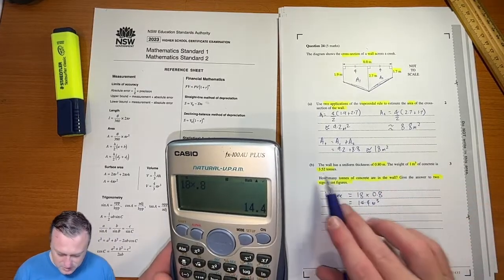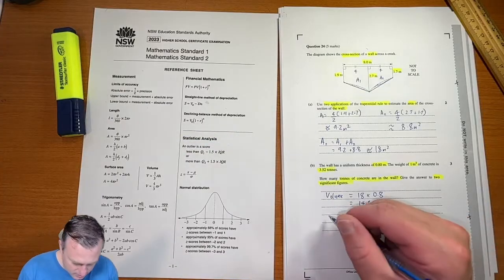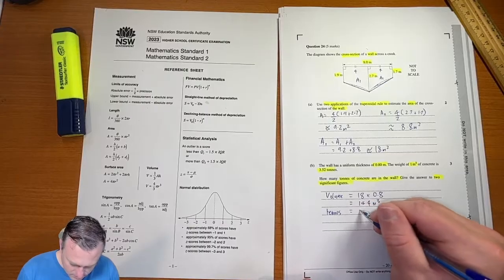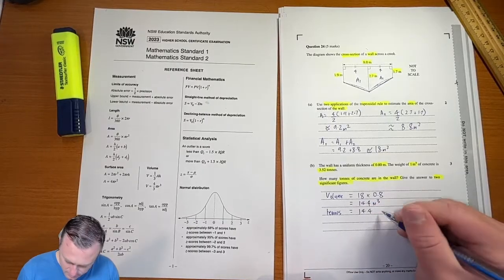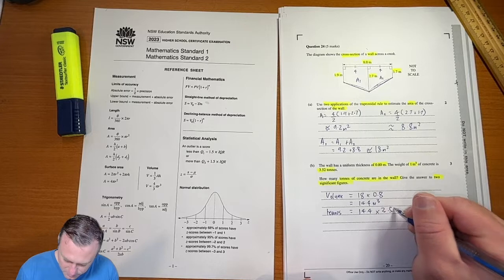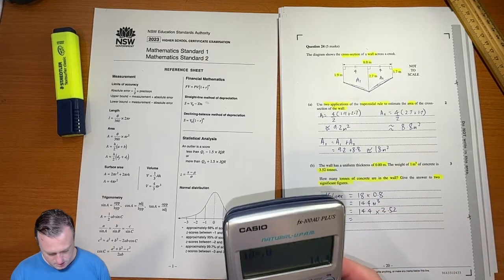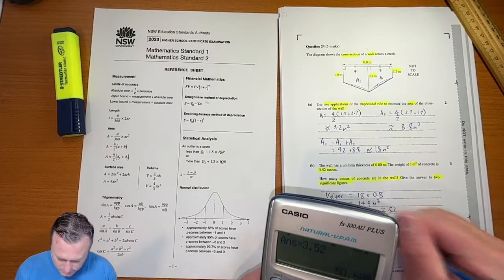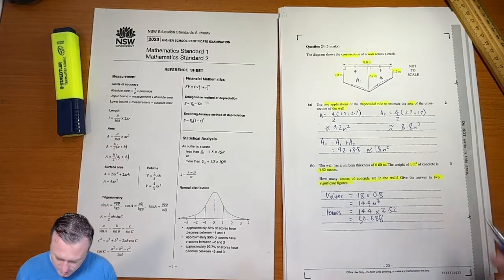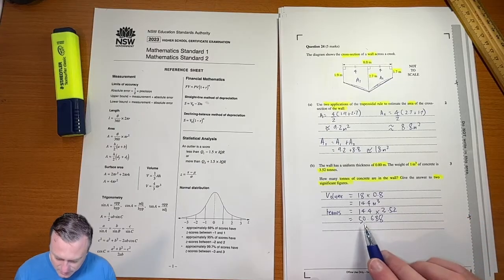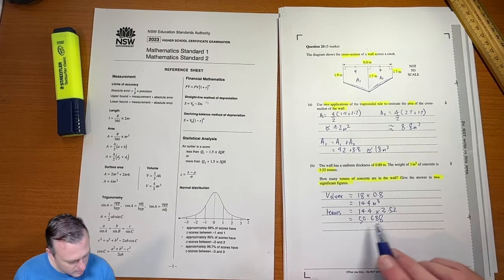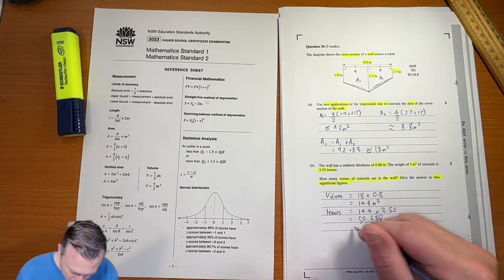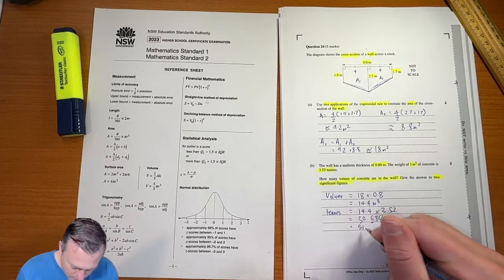And then 1 meter cubed is equal to 3.52 tons. So then the tons is equal to 14.4 times the 3.52. So then we got 50.688, but then give your answer to two significant figures. So these two here, that means that rounds up because that's going to go up. So that equals 51 tons.